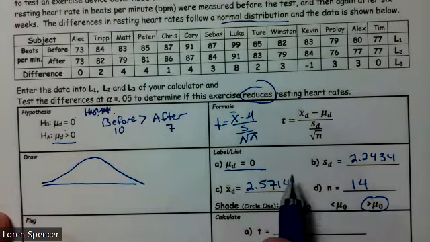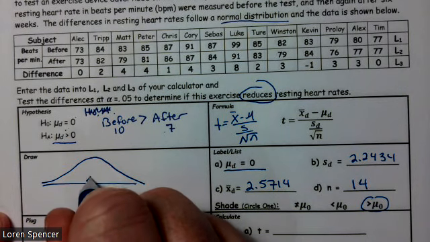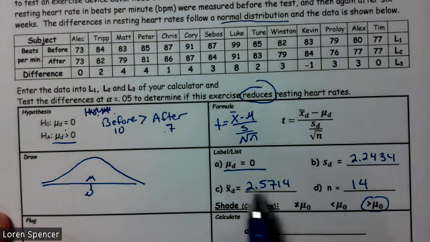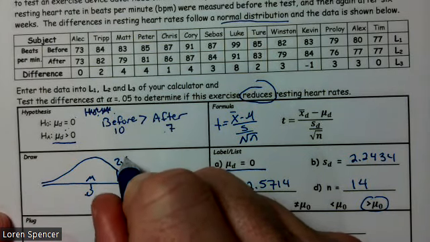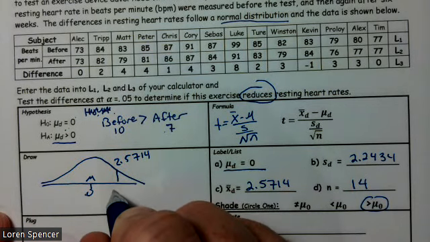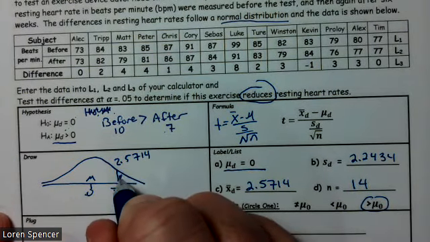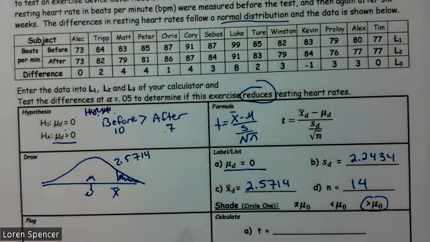All right, so we need to draw our picture to make sure we have a good understanding of what's happening. Our mean happens to be set at 0. We got an X bar of 2.5714, and this is our sample mean. And we're shading up.